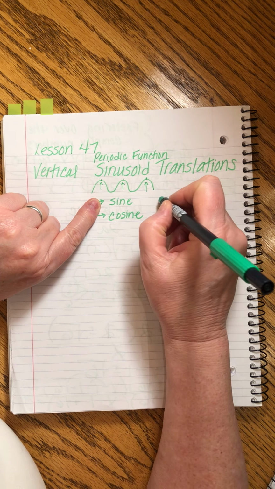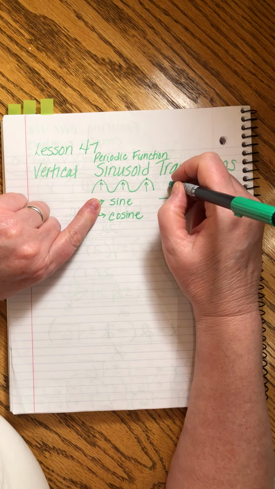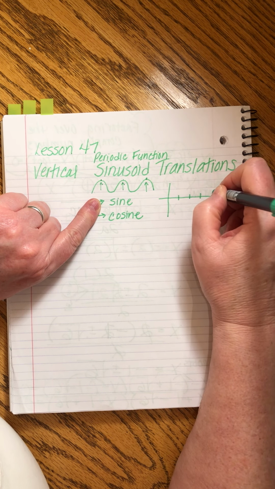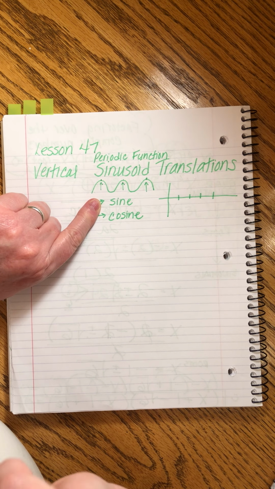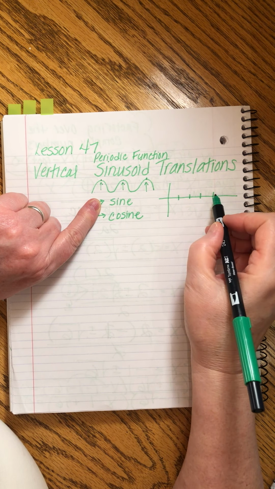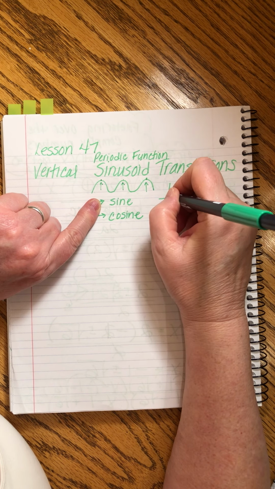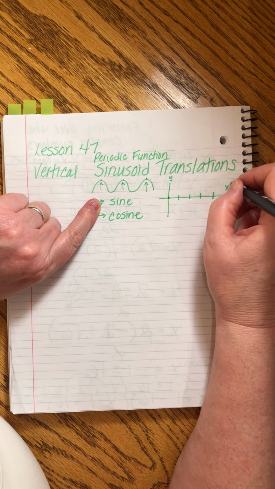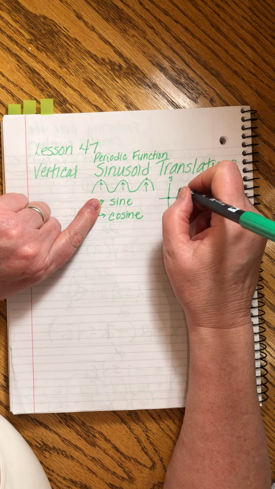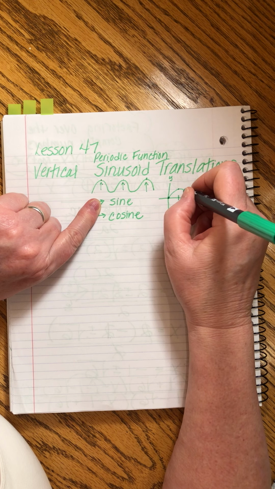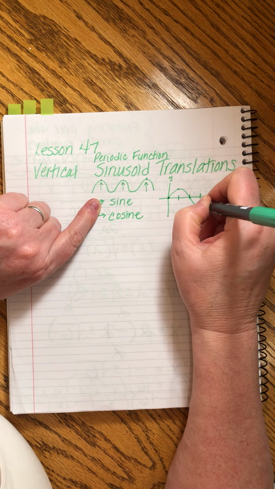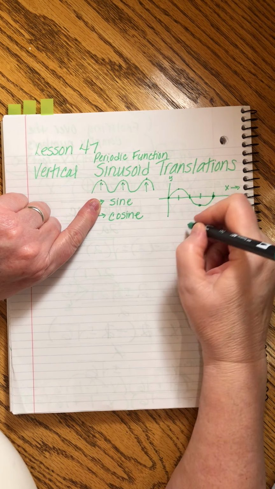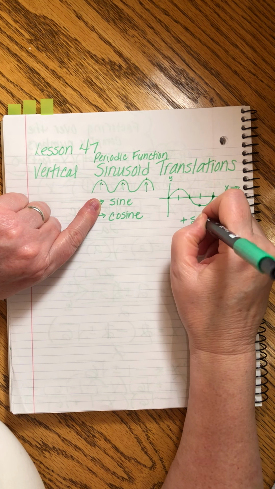For sine, we remember that we're measuring these, usually the basic ones, in 90-degree increments. Sine, this is the y-axis. This is either the x or the theta axis. We can call it either one. Sine starts in the middle. It comes up, and then it goes down, and then it comes back, right? This is the low point. All right, this is what we call a positive sine function.